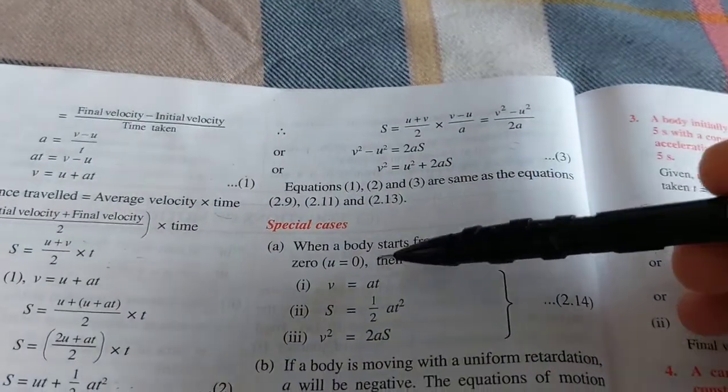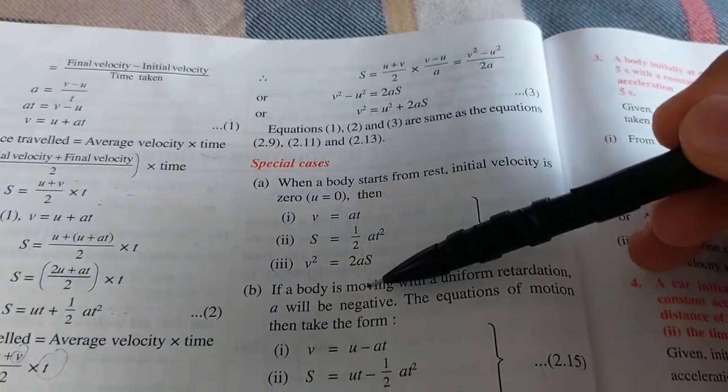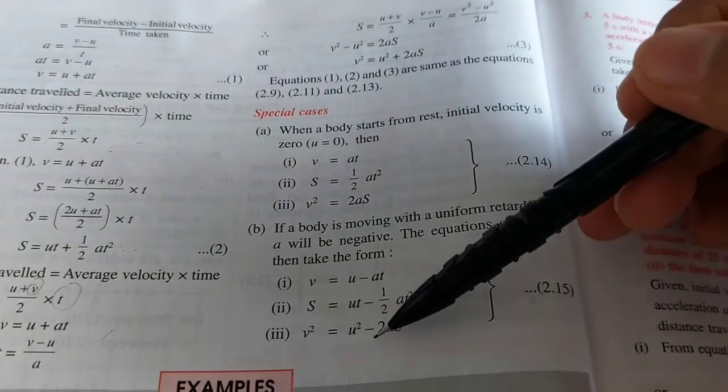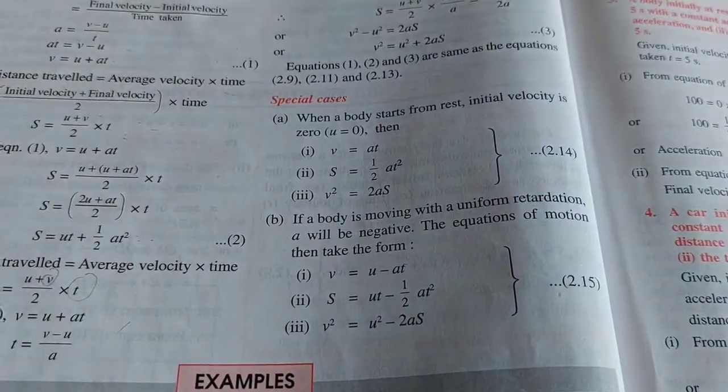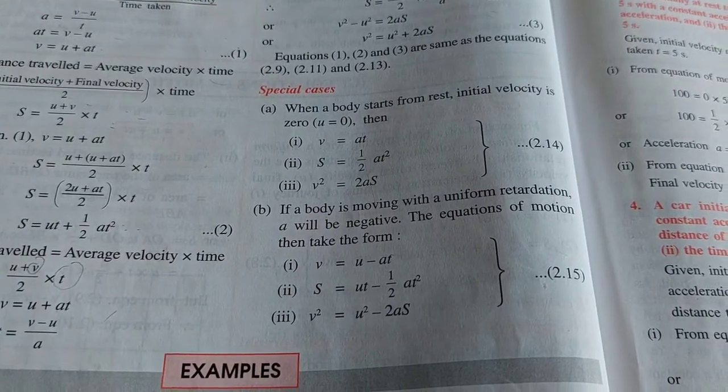Notice that if the initial velocity is 0, the equations become simpler. And if acceleration is negative, instead of plus sign, we can put a negative sign. So we'll do numericals based on these in another class.